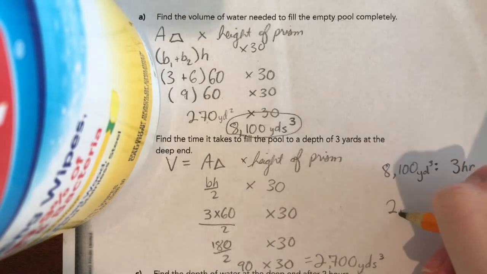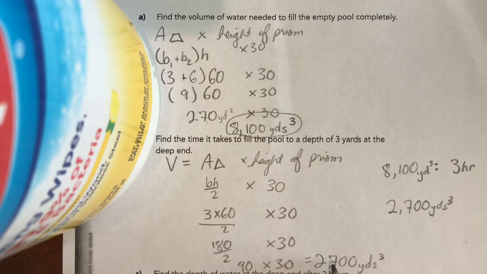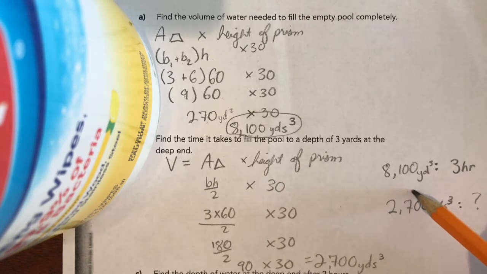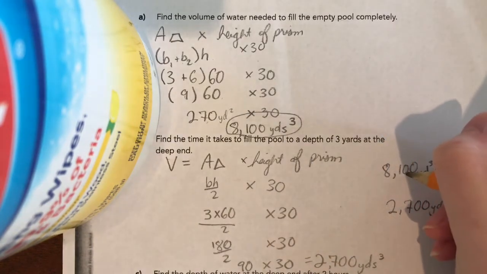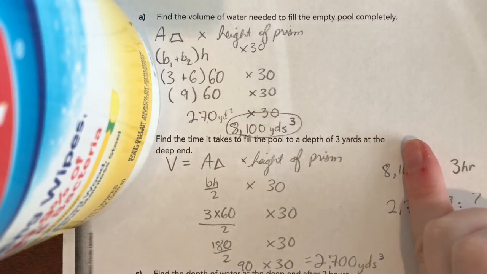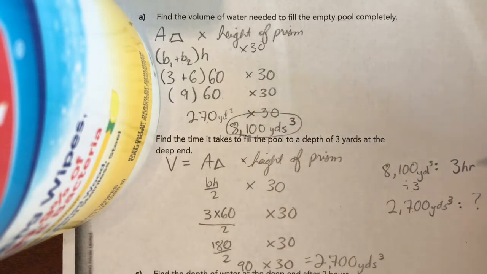Now we want to find out how long it takes to fill something that is this volume that we just found, 2,700 yards cubed. Remember these? These are ratios. Well, they were very kind to us. These are related by a factor of exactly 3. 8,100 divided by 3 is 2,700. You can kind of think about it without the zeros if it helps you. So divide this by 3 to get this number here. And in ratio, we would divide 3 hours by 3 to get 1 hour.